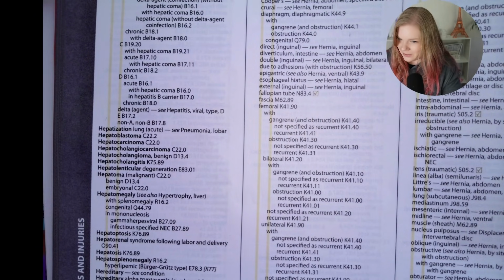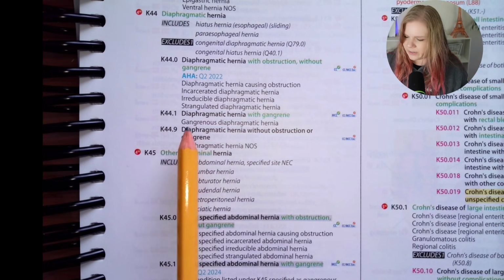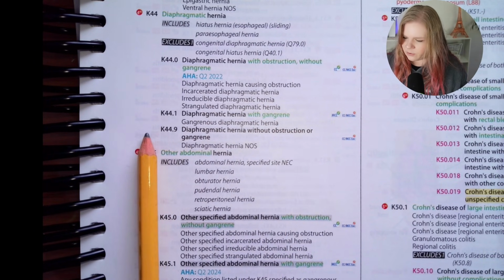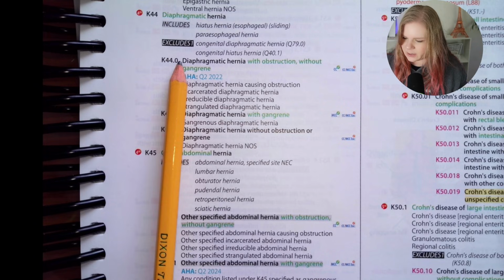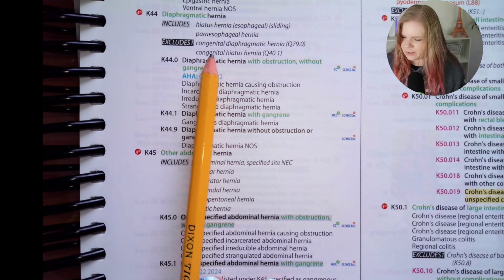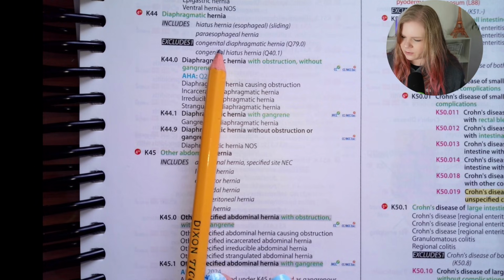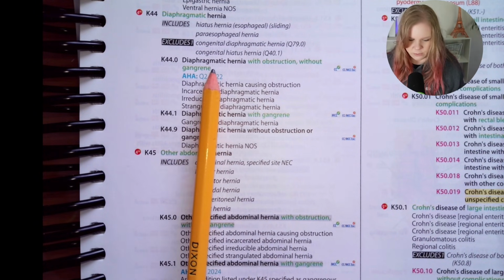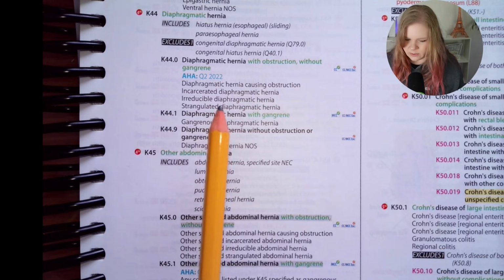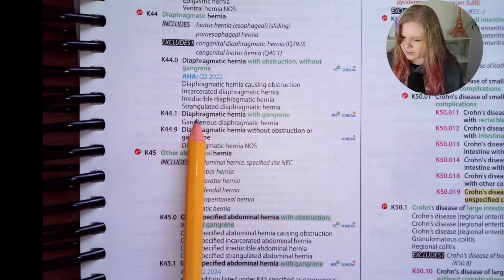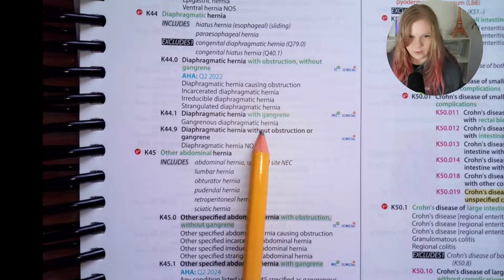And I'll go look that up where? In our tabular list. Under K44.1, it says diaphragmatic hernia with gangrene. Doesn't say we need any additional characters. There are some includes, excludes notes. We're not worried. This doesn't have anything in our documentation about congenitals or what have you. Diaphragmatic, it's not a congenital hernia. It doesn't say that. It looks like we're pretty good with our K44.1, diaphragmatic hernia with gangrene.